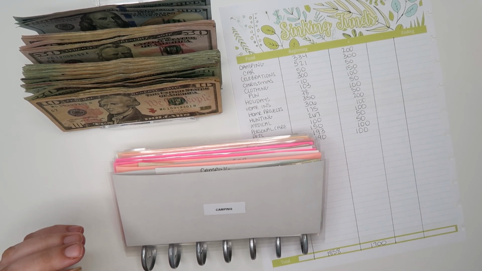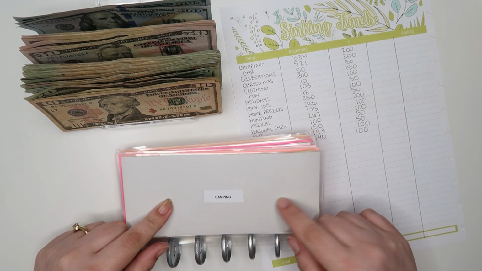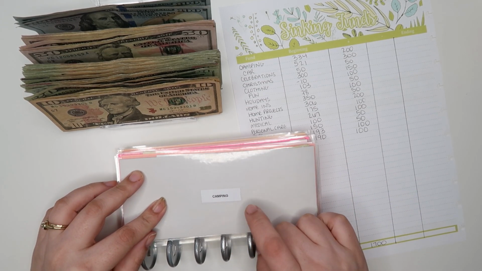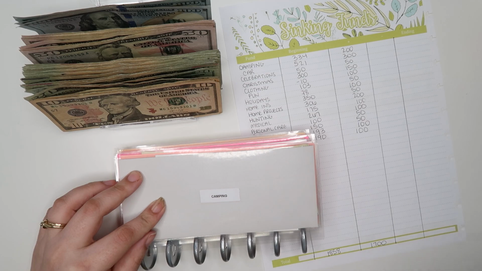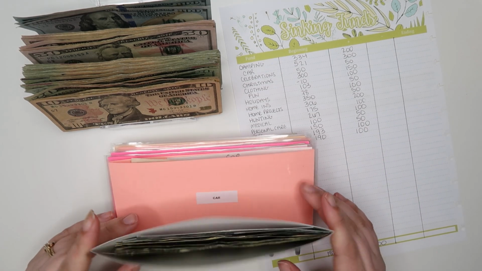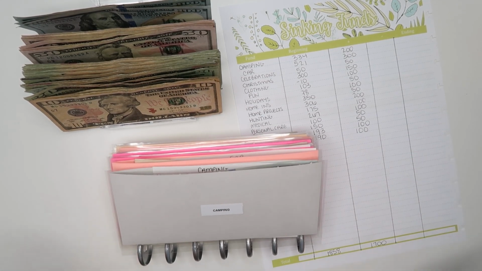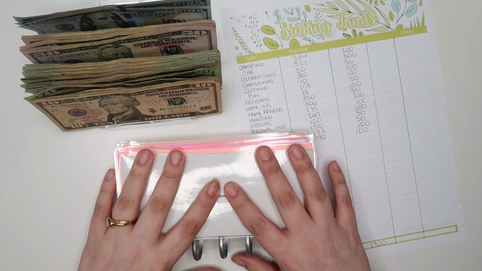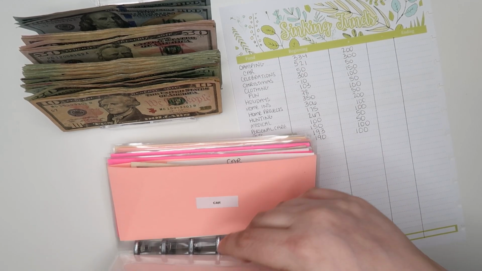Essentially, each one of the tabs in that accordion folder is going to be labeled with the corresponding fund, and the cash will just go in between the tabs. A lot easier. That way I don't have to worry about cash falling out or this thing being super fat. But for now, let's just see how fat it gets.